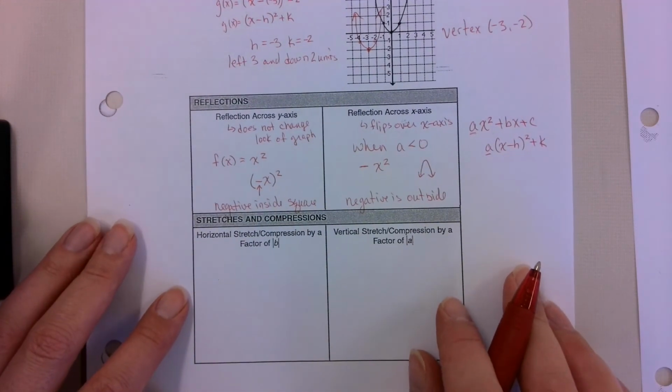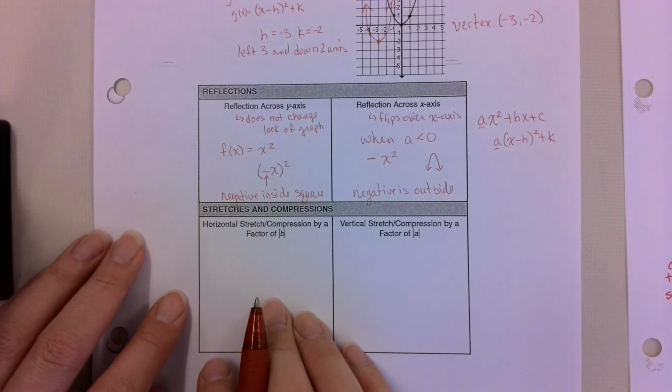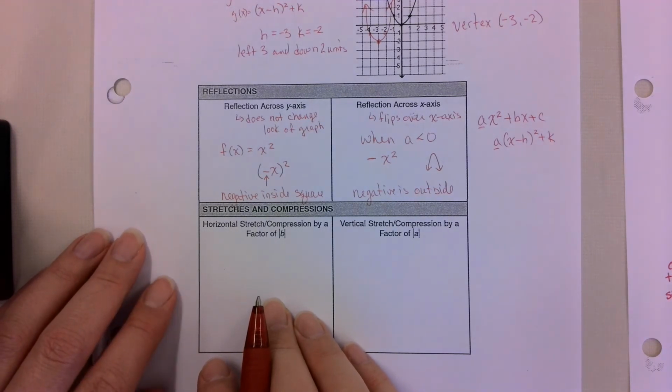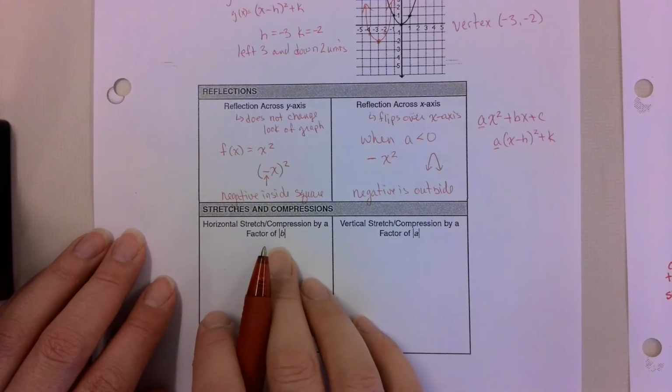Okay, now this one's a little bit different, okay? And we're going to talk about this, and we're going to do some exploration eventually in an online program. So the horizontal stretch and compression by a factor of the absolute value of b.